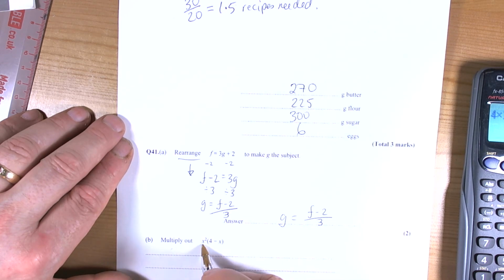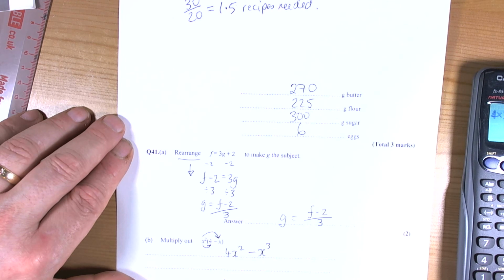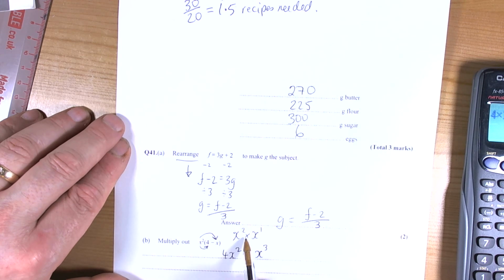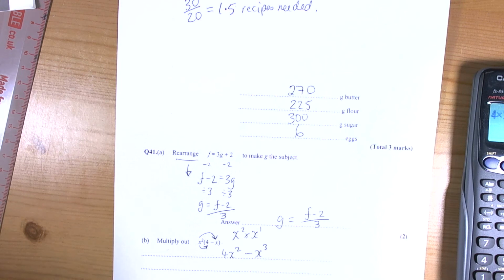Multiply out, so basically we've got to do x squared times 4, and then we've got to do x squared times x cubed. Okay, so timesing both terms inside the bracket by x squared, and you've got to remember that x has got power 1, so it's like doing x squared times x to the power of 1, and when we multiply over the same base of x, we add the powers, so that's why we get the cubed. Okay, so that's a range of questions to practice.